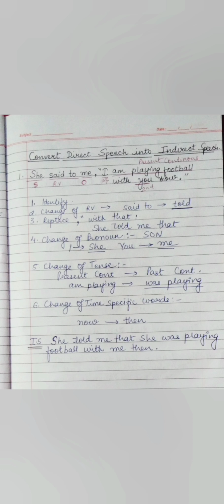The fifth step is change of tense. If the reporting verb is said to, which is past tense, now the tense of reported speech will change from present continuous to past continuous. So, am playing will convert into was playing. And sixth step is change of time specific word. So, now will change into then. So, our sentence in indirect speech would be, she told me that she was playing football with me then.